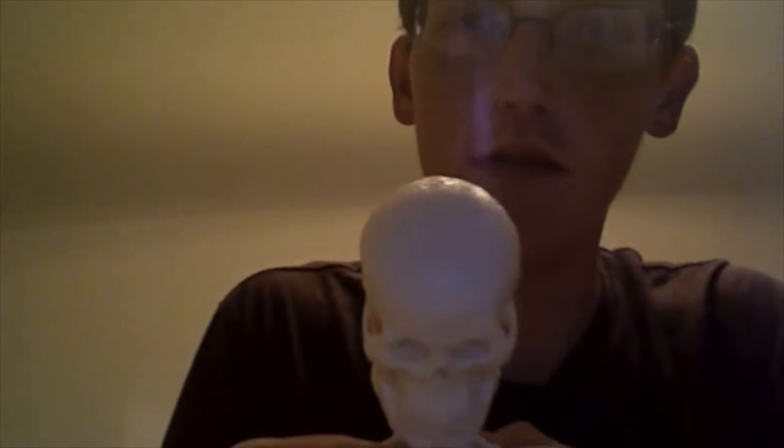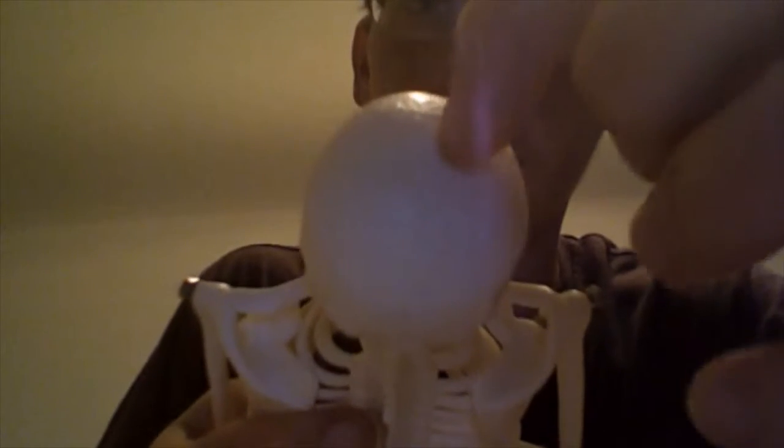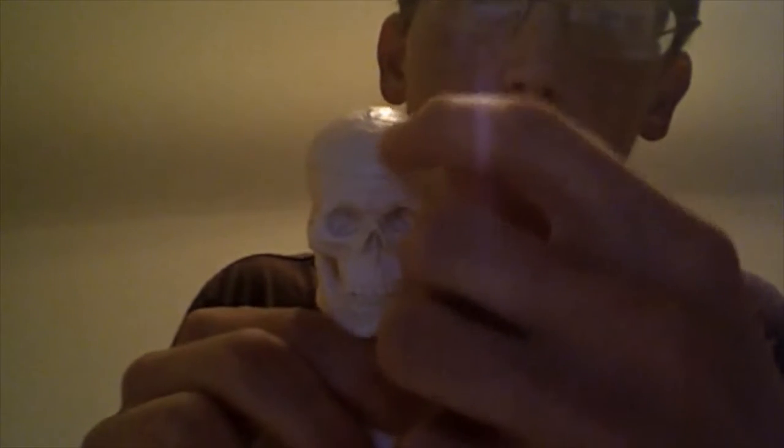Next we have the parietal bone, which is located on either side of this division behind the frontal bone. The frontal bone is located right here.